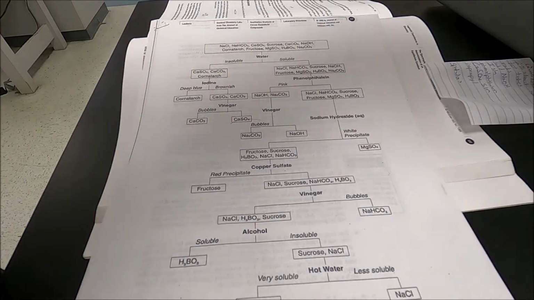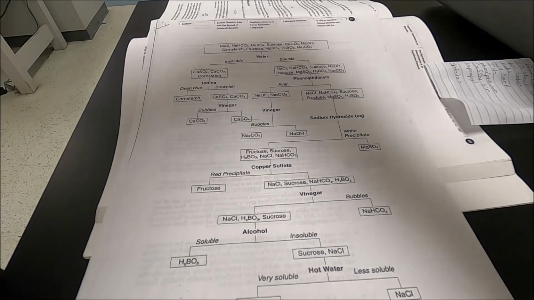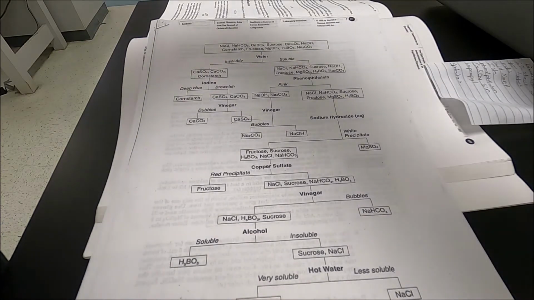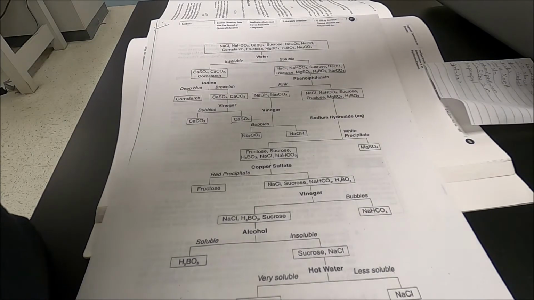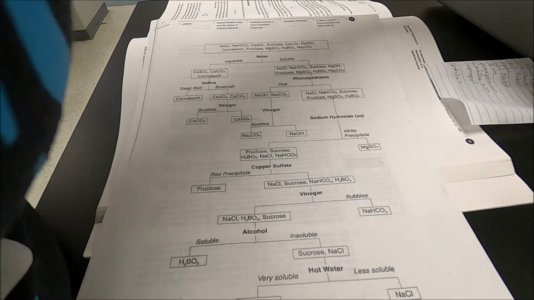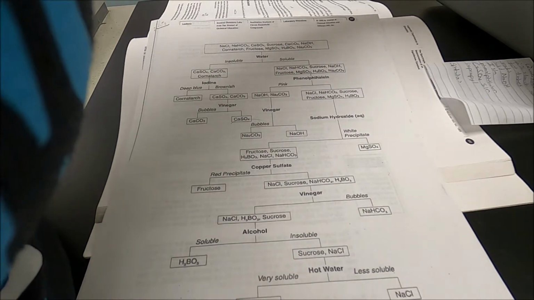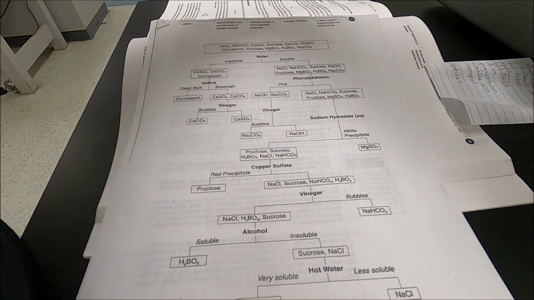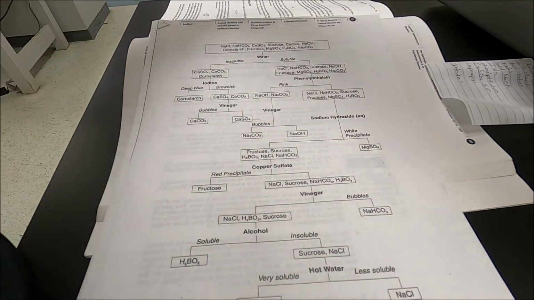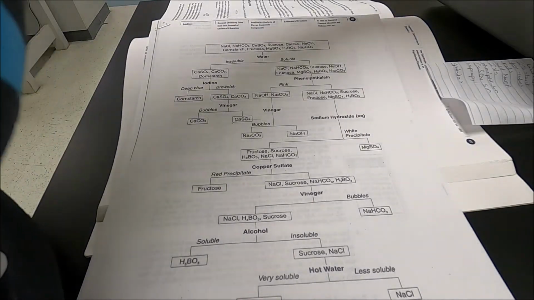I pick 1, and I'm picking unknown number 3, and let's see, let's pick unknown number 8.